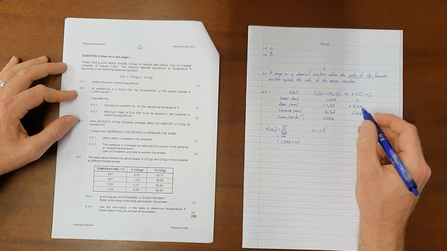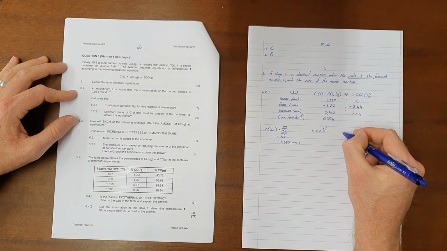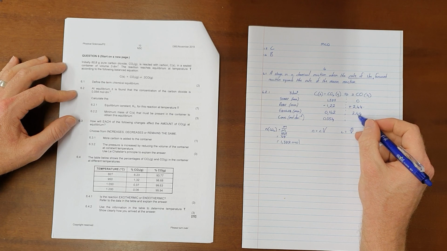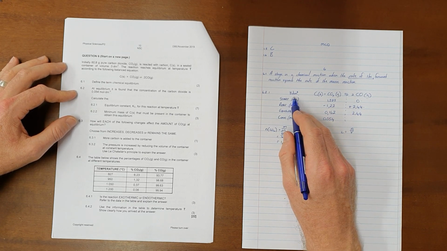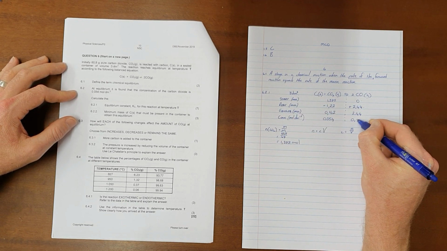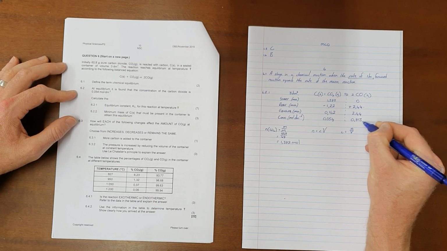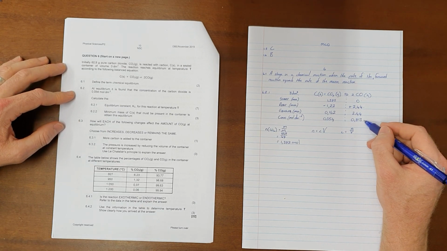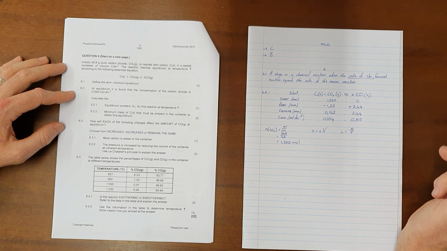And we can then, once again, using our volume, say concentration is number of moles over the volume, 2.44 divided by 3 cubic decimeters. That is then 0.813 moles per cubic decimeter, the concentration present at equilibrium.